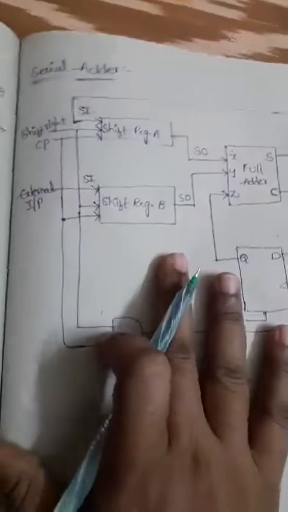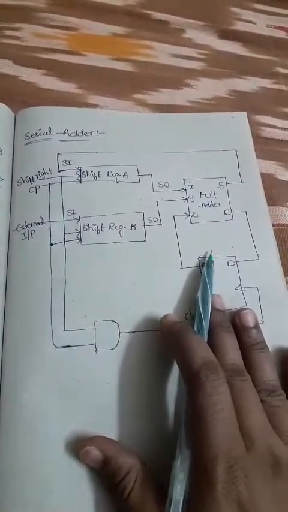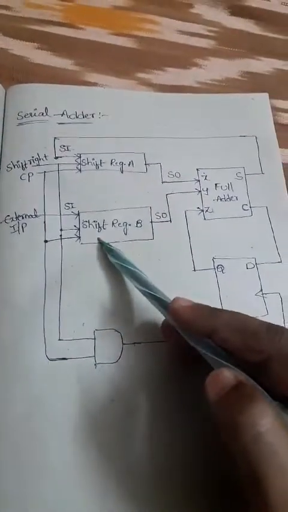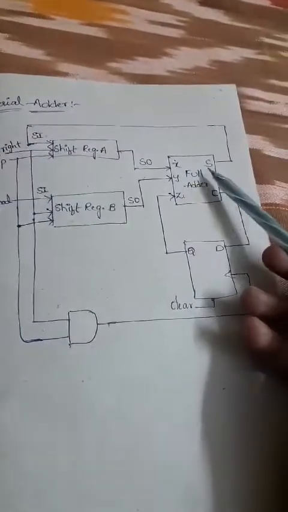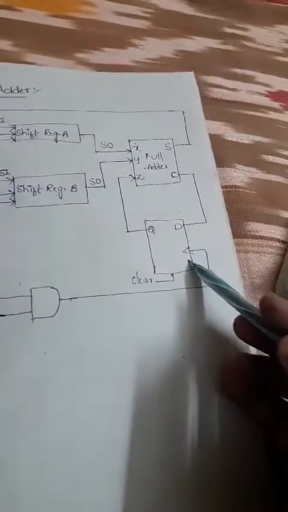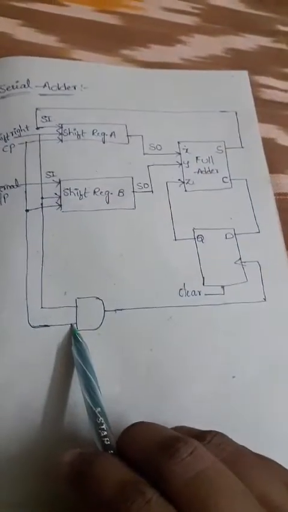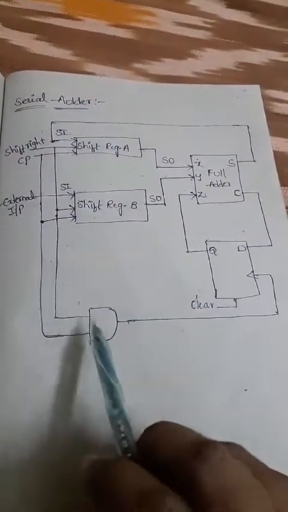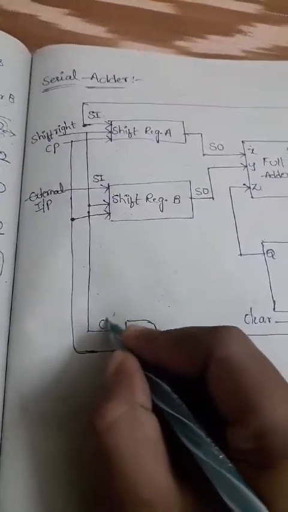Now we'll go with the next concept, that is the serial adder. This is the circuit diagram for the serial adder circuit. Here we have shift register A and shift register B. Two shift registers we are using, one is A and another is B, and one more circuit, a full adder, which is a combinational circuit. We also use one D flip flop and one AND gate.